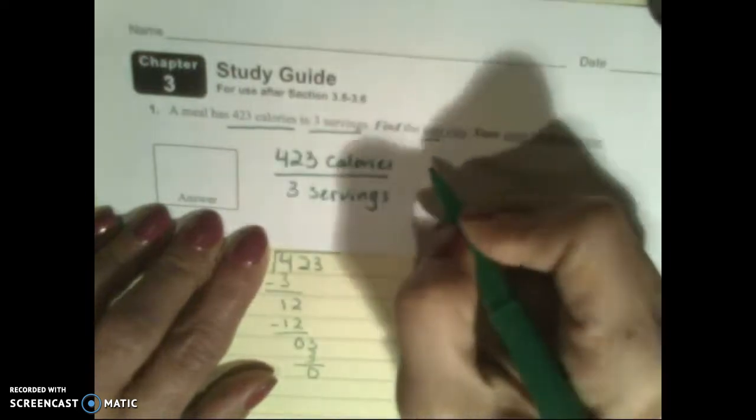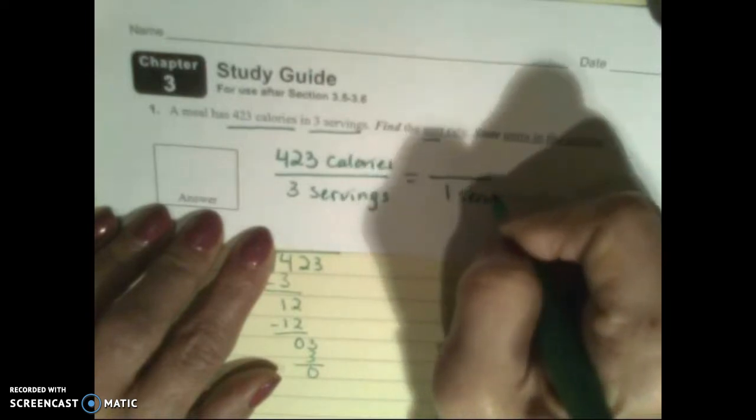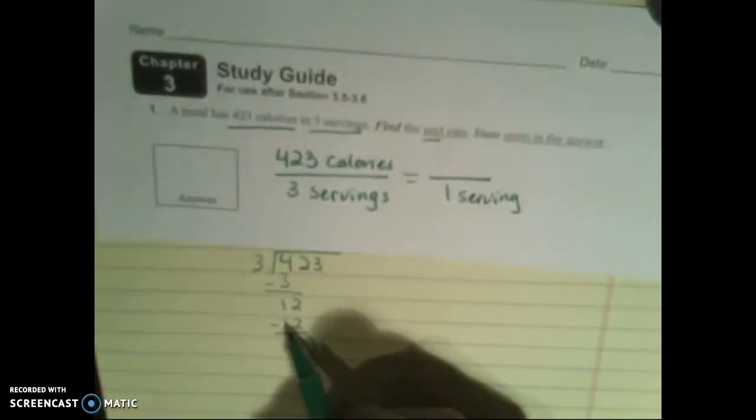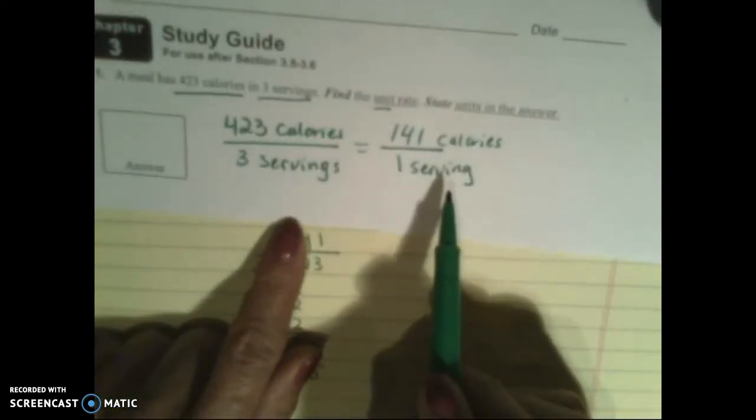So on my paper, I know that 423 calories is in 3 servings, and they're asking how many calories in 1 serving. Since I did the long division and got 141, that means there are 141 calories in 1 serving. In your answer, all you have to do is state this right here. This would be your answer, 141 calories per serving.